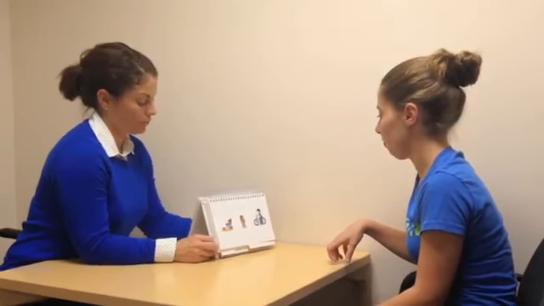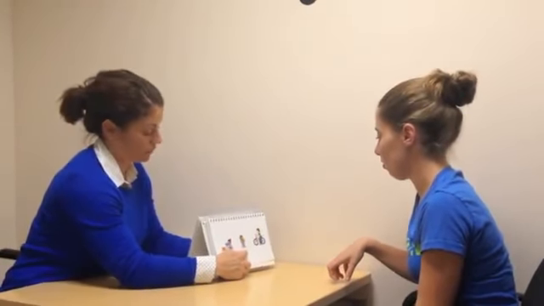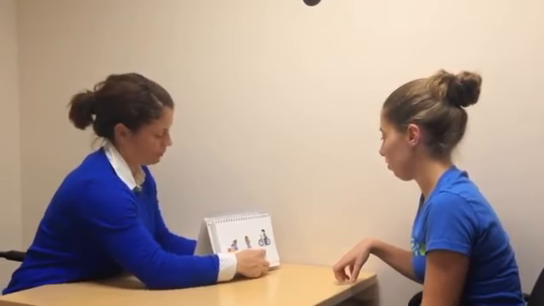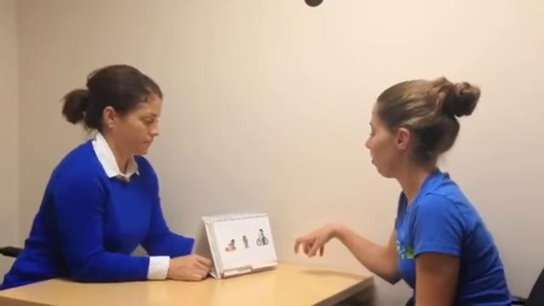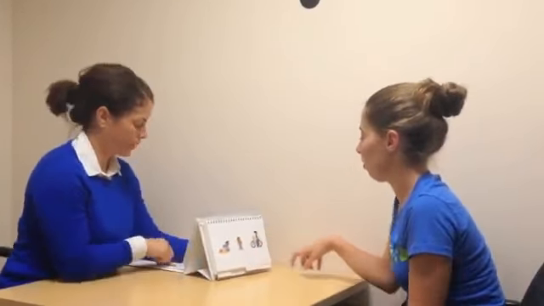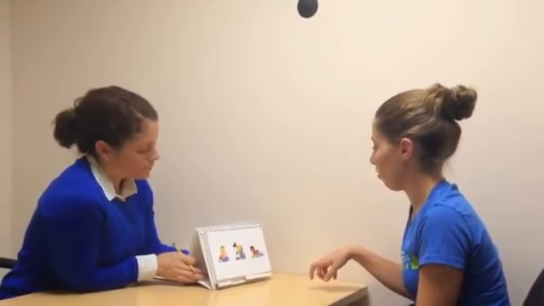Look at these children. This is a baby. The baby is little. This is a girl. She is little too. And this is a boy. The boy is big. Look at the children again. Point to the one who is big. Good. Look at these pictures. Point to the one who is sad.